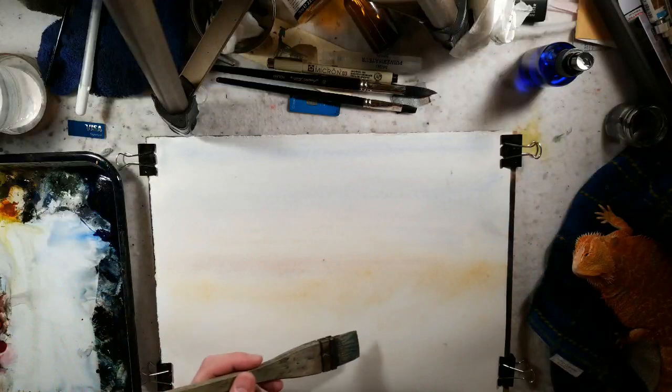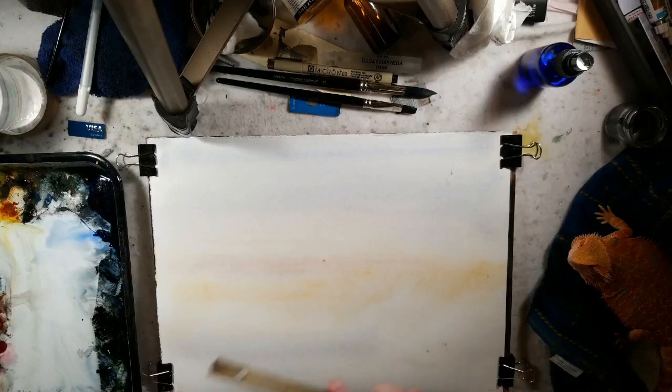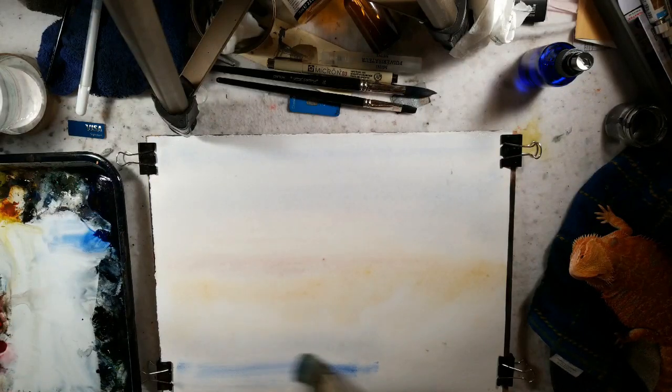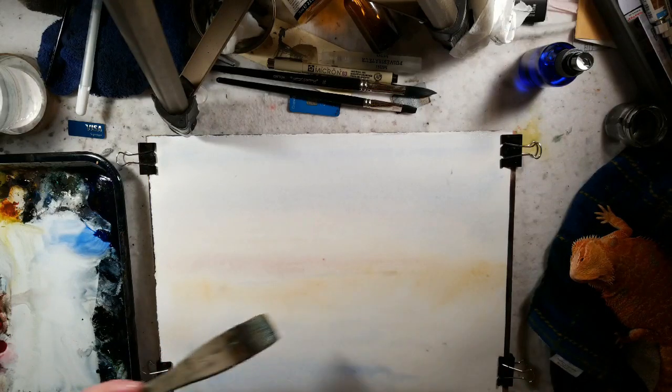And so just back and forth strokes. What I'm doing in the sky, I'm doing in reverse where the water is going to be. The water is going to be a little bit higher in value in some areas.